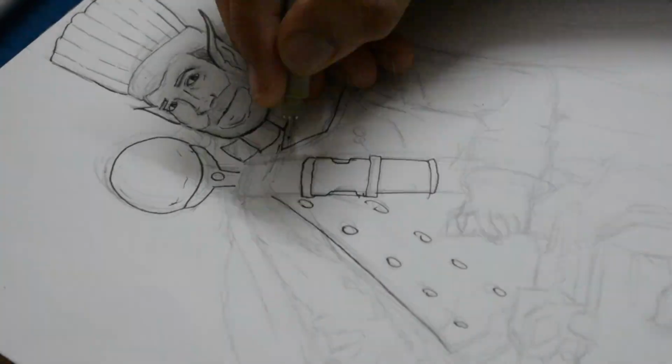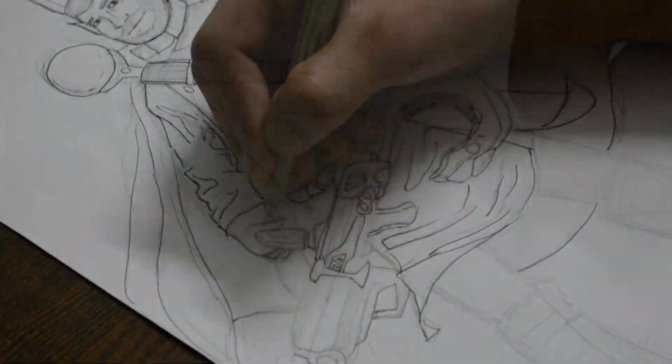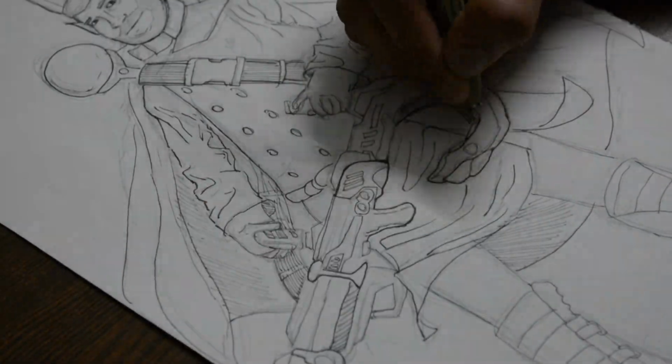Alright, time for the inking. I used various fine liner sizes to make the character pop, making the prominent parts such as the blaster, cape and dress, etc. with a heavier line. Just with some line weight variation, the character looks more three-dimensional.